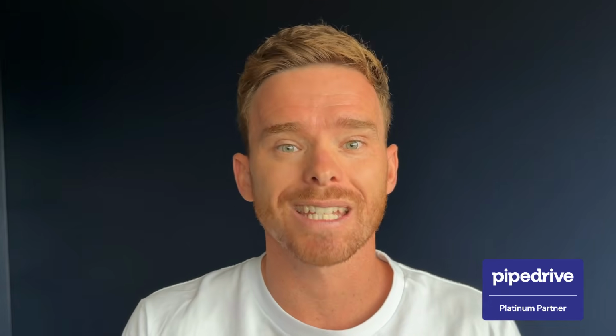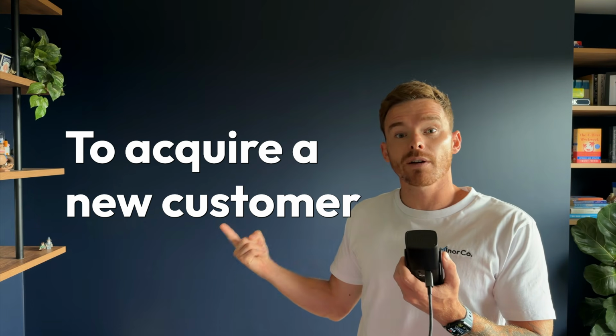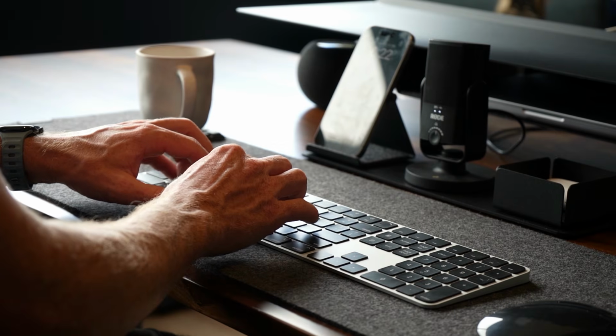Customer churn is extremely expensive. And let's face it, it sucks when you lose a customer that you worked so hard to get. As you've probably heard before, it can cost 5 to 7 times more to acquire a new customer versus retaining an existing one. And existing customers spend on average 67% more than new customers. And it really doesn't take much to stay top of mind so that when your customers do need something, you are the one they think of first.